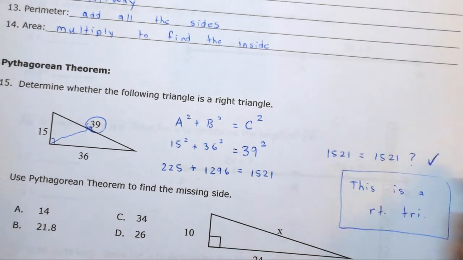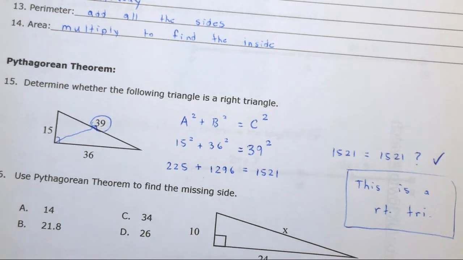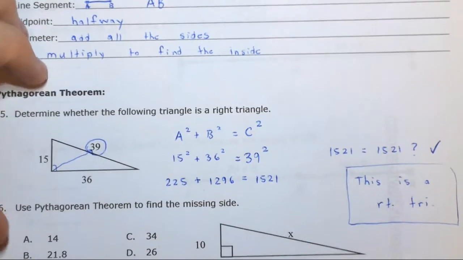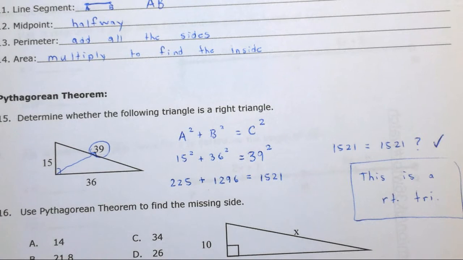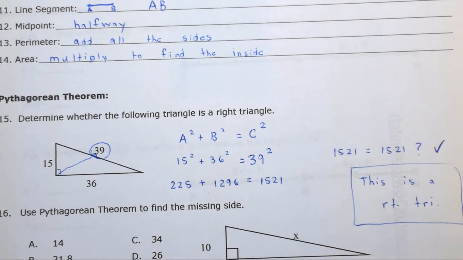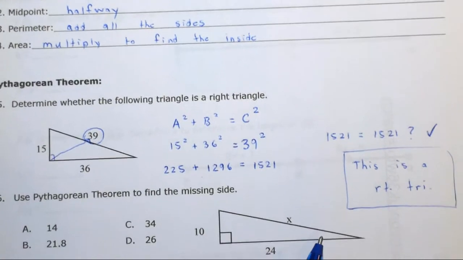This is a right triangle. Boom. And actually, this one is a Pythagorean triple too, right? Because they are all whole numbers. They make a right triangle, check, and they're all integers. So this one is actually a Pythagorean triple.